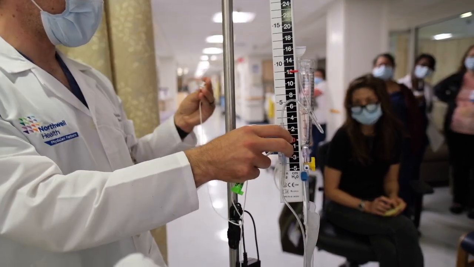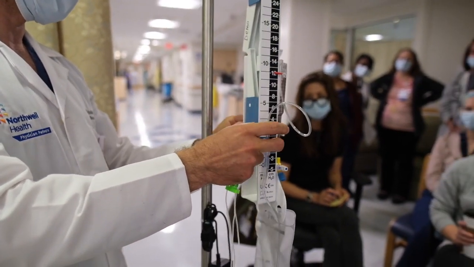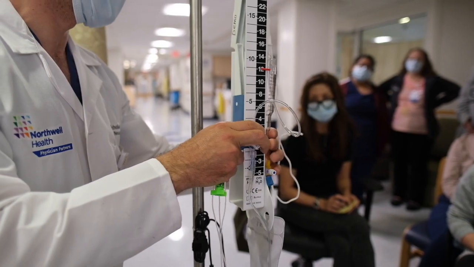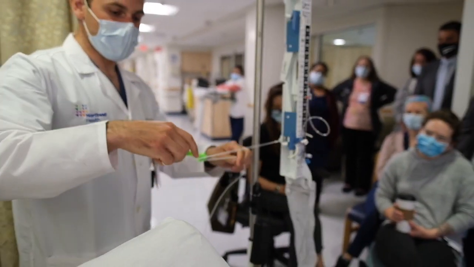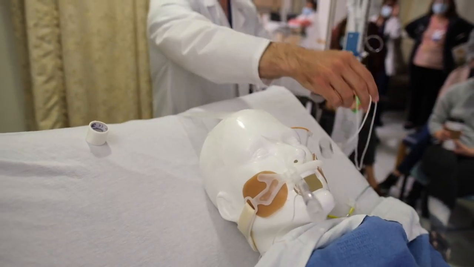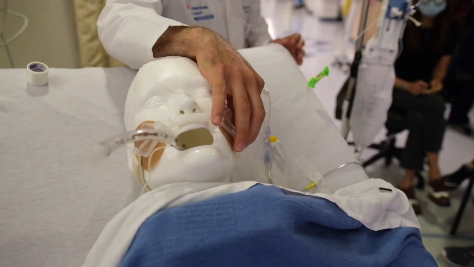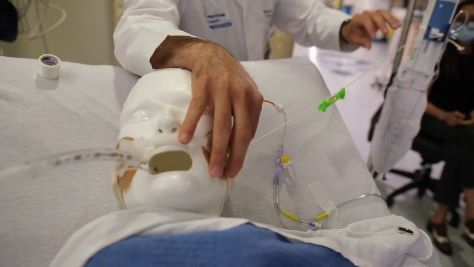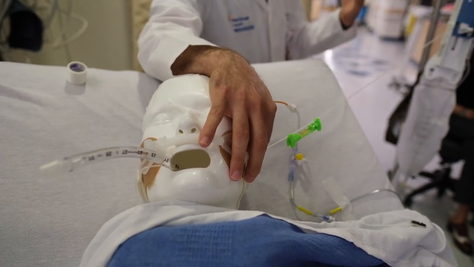So this little white tab is going to click into the back of this, and you'll hear it click just like that. And then what you want to do here now is string this out as far as you can, get it as taut as you can, and line it up with the patient's tragus. Now, why the patient's tragus?